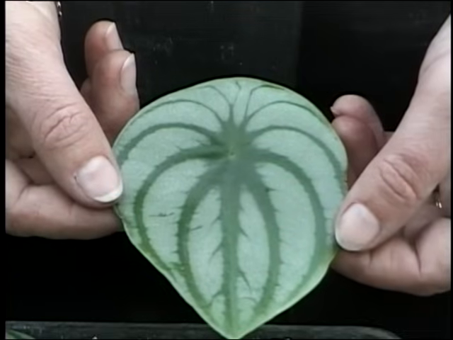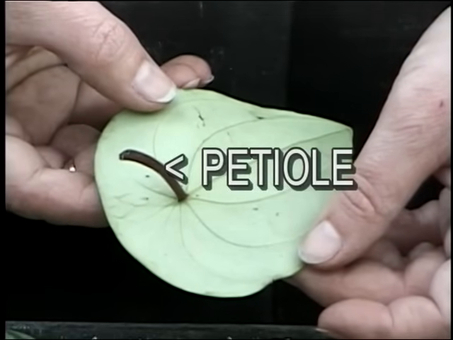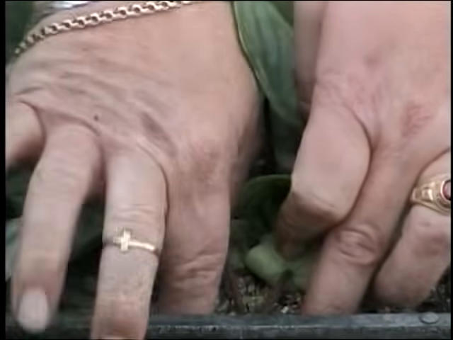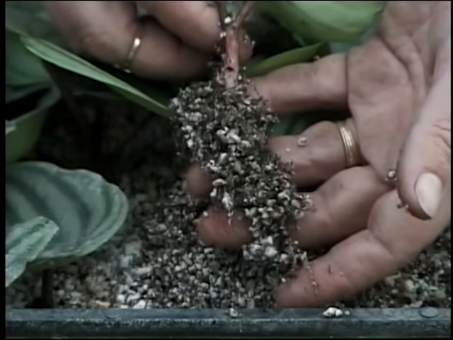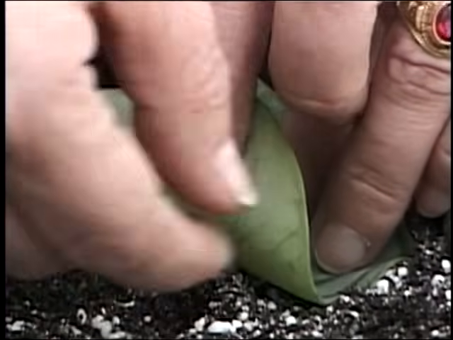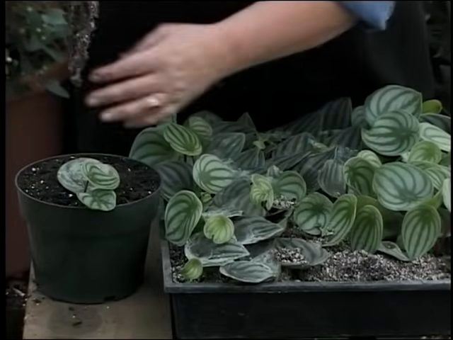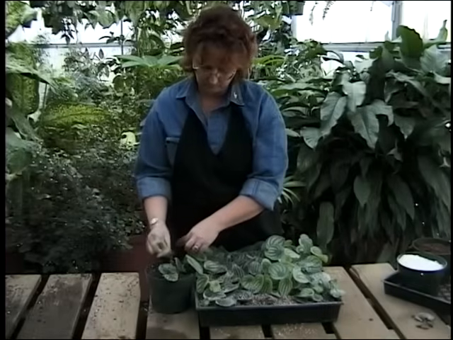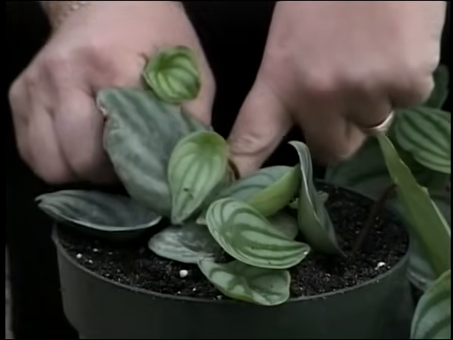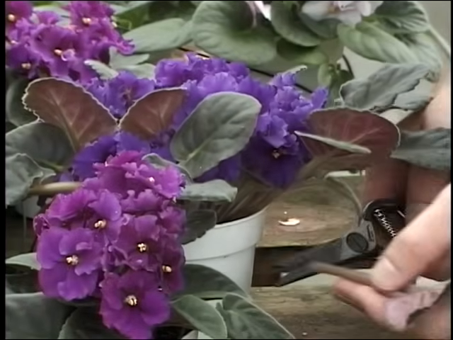Another type of leaf cutting is the leaf petiole cutting, in which the entire leaf, including the petiole, is used. This peperomia is one of the many tropical plants that will root easily with this method. The petiole is pushed into the rooting media until the bottom of the leaf blade contacts the media. New roots and pups will emerge in a month or 2. The rooted leaves and pups can then be transplanted into pots. African violets are also propagated using this technique.